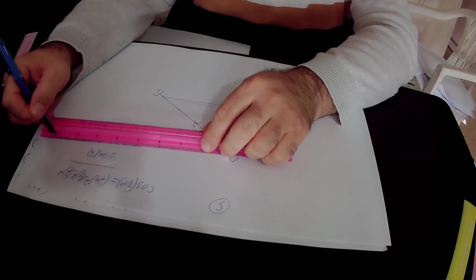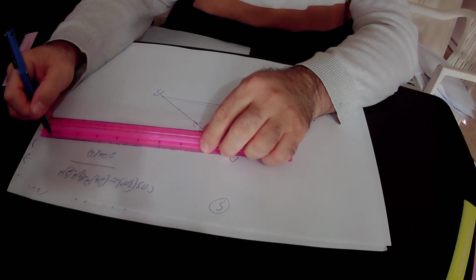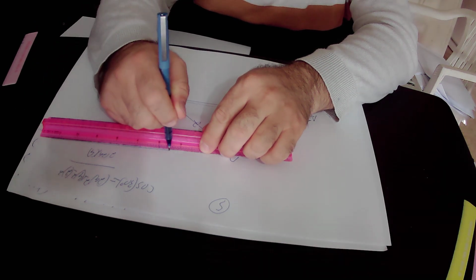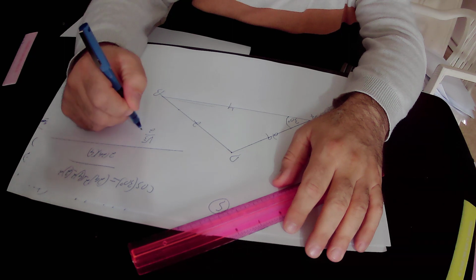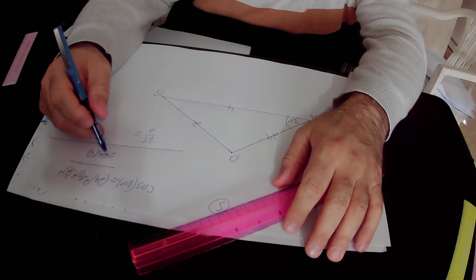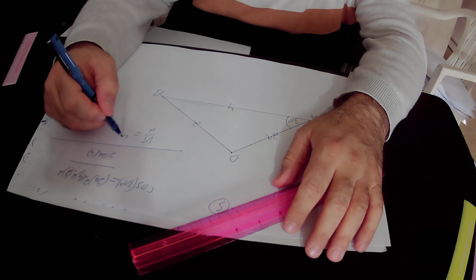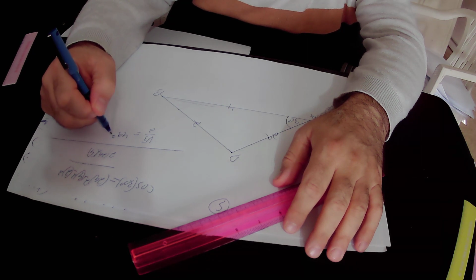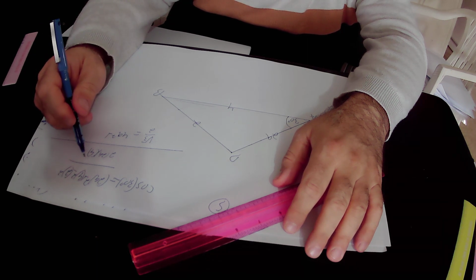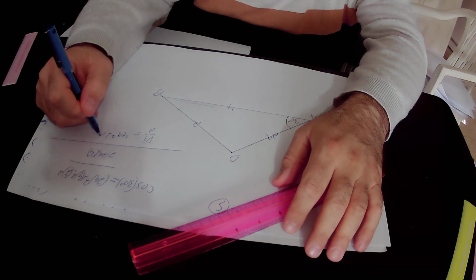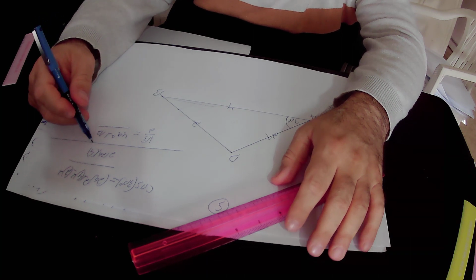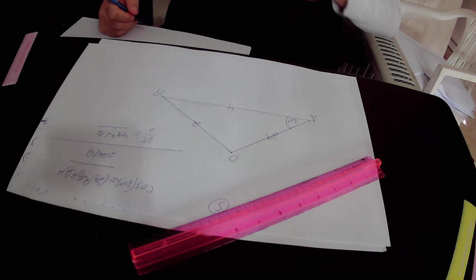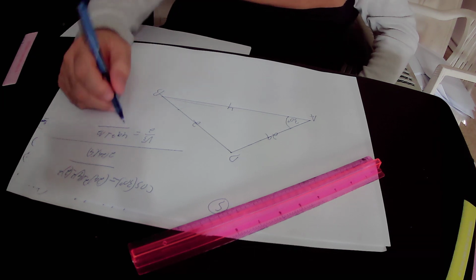We know that cosine 30 degrees is square root of 3 over 2, and it equals 4A squared plus 16 minus 4, that is 12, over 2 times 4 is 8, and 8 times 2A is 16A.